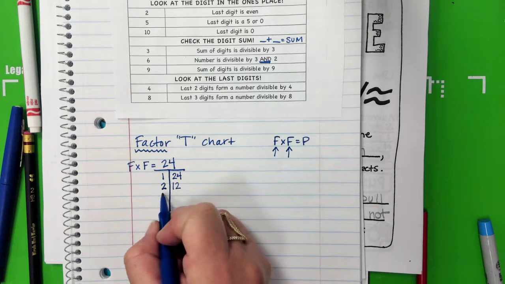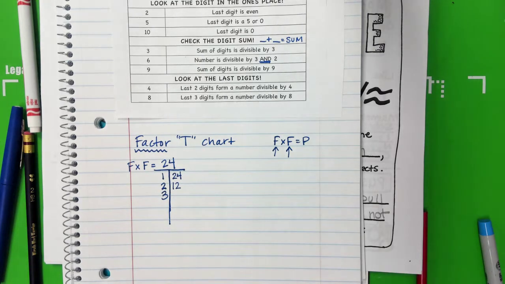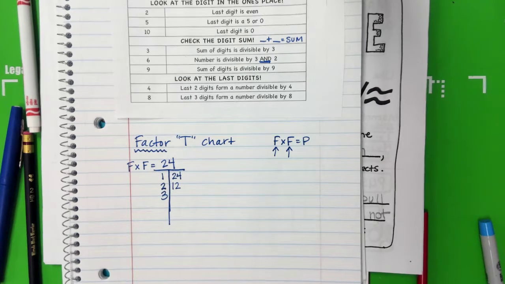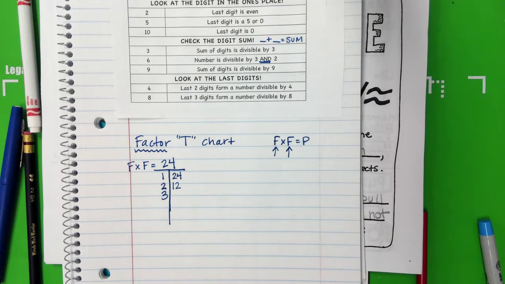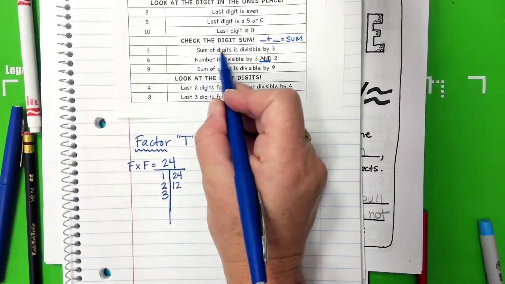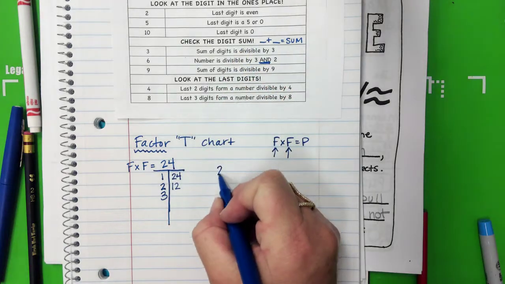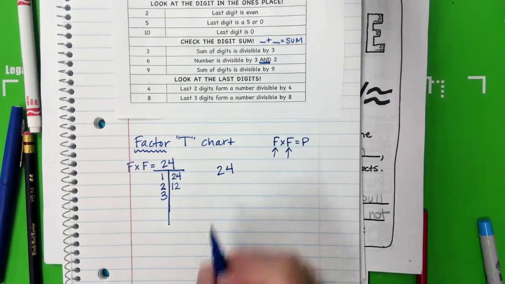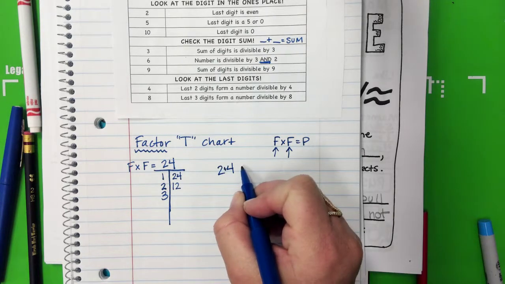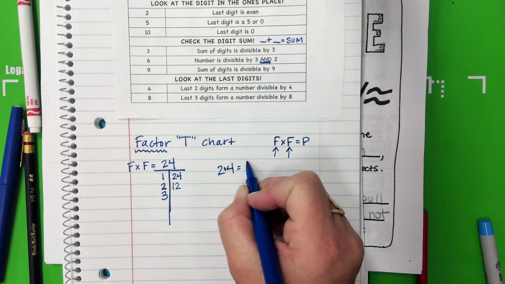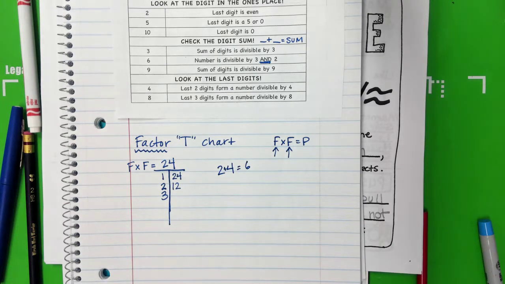All right, let's look at the number 3. Is 24 divisible by 3? Well, let's look up at our rules. For 3, the sum of the digits is divisible by 3. This is what I mean, the sum of my digits. So I'm going to look at the number 24. This means I'm going to add 2 plus 4. What's 2 plus 4? 2 plus 4 is 6. Is 6 divisible by 3? Yes, it is. 6 divided by 3 is 2. So that means I know that this number is divisible by 3. So it's 3 times what is 24? 8.